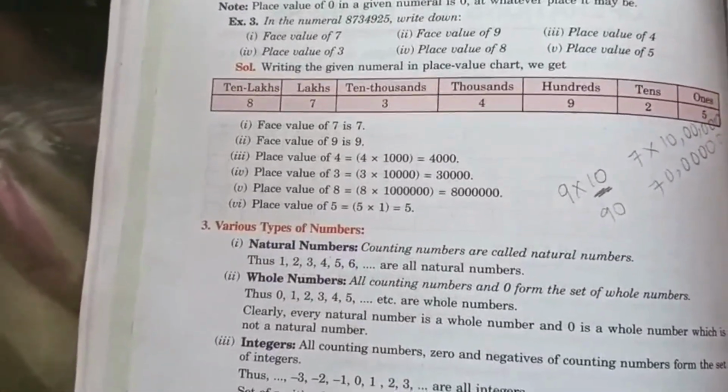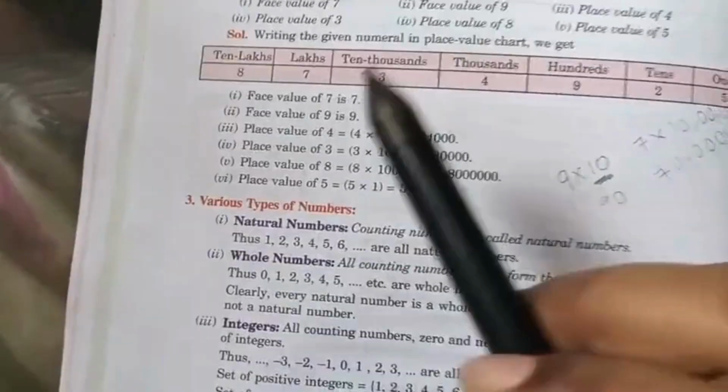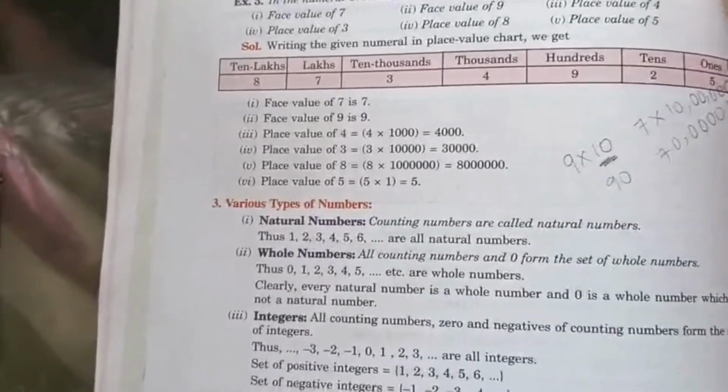So always remember, face value never changes. The place value changes according to the position. Did you understand? So next one is the types of numbers.